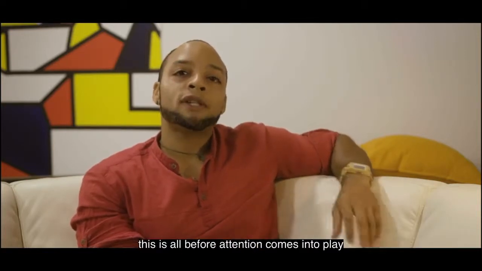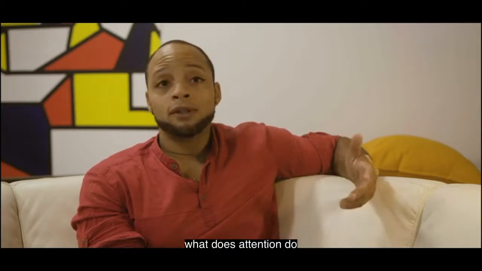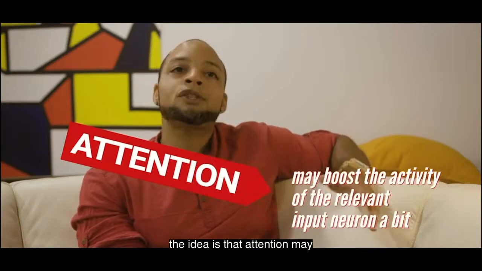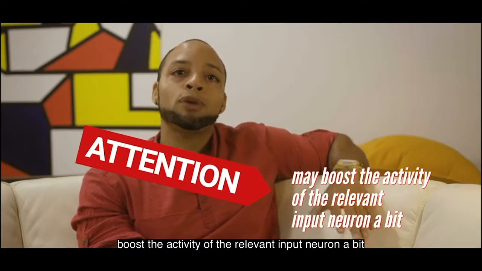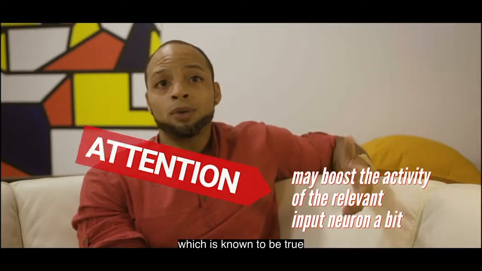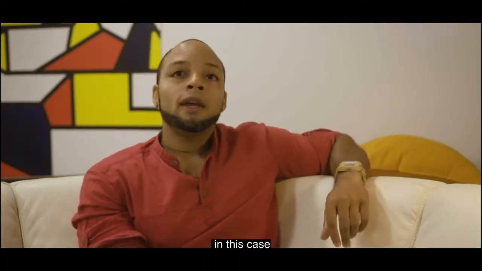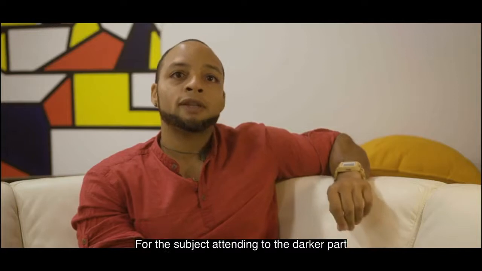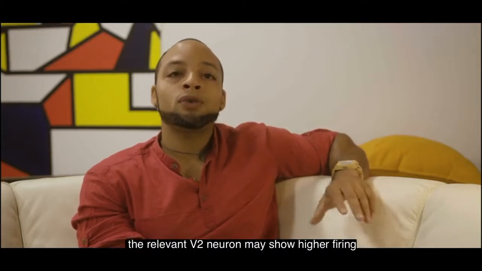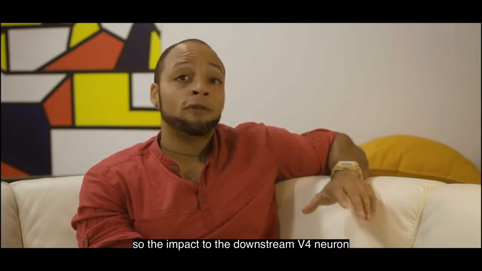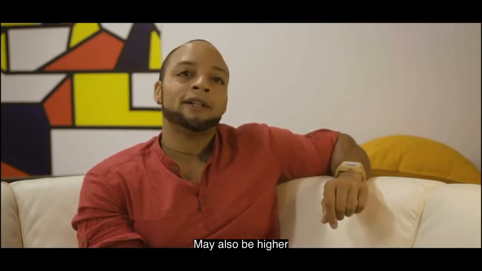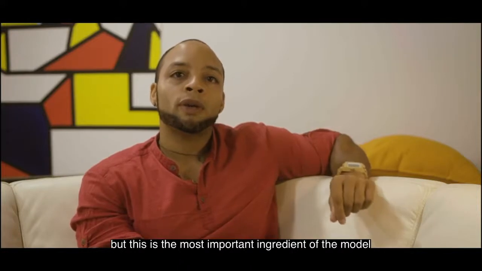So far, so good. This is all before attention comes into play. What does attention do? The idea is that attention may boost the activity of the relevant input neuron a bit, which is known to be true based on many other studies. In this case, for the subject attending to the darker part, the relevant V2 neuron may show higher firing, so the impact to the downstream V4 neuron may also be higher. But this is the most important ingredient of the model.